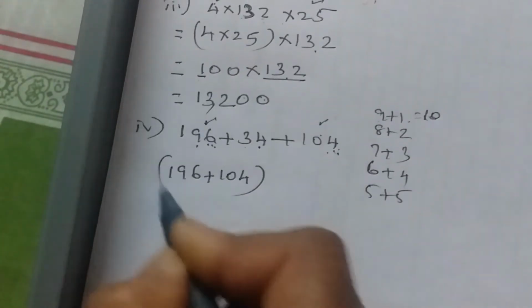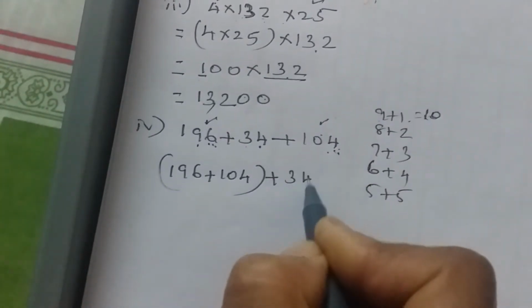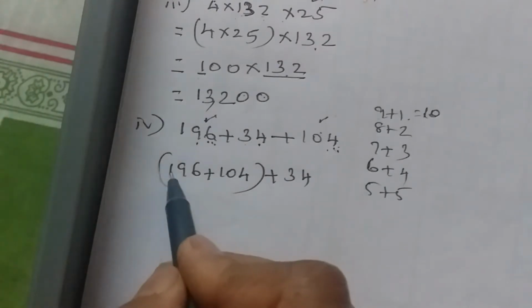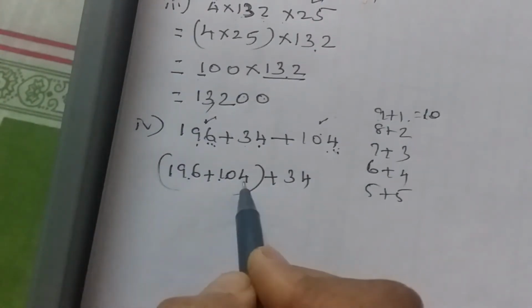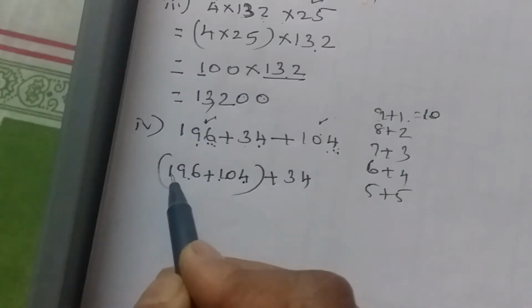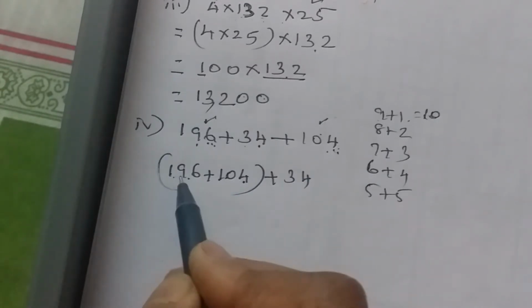You should check. 34 plus 34, third number. Now add them. 100 plus 100, 200. 96 plus 4 is 100. So how much do you get? We get 100. This is 200 plus 100, 300.